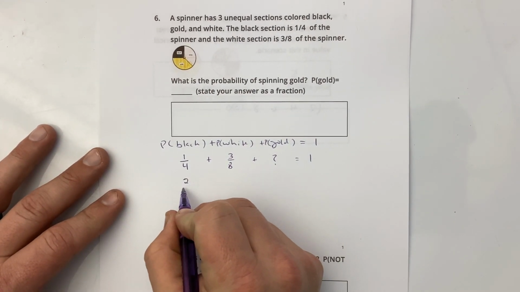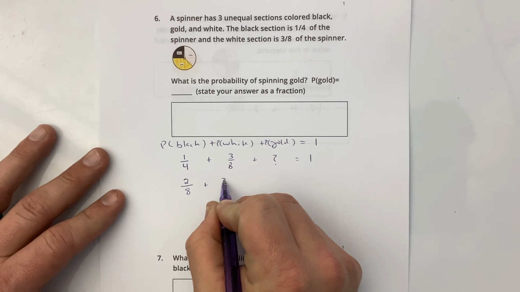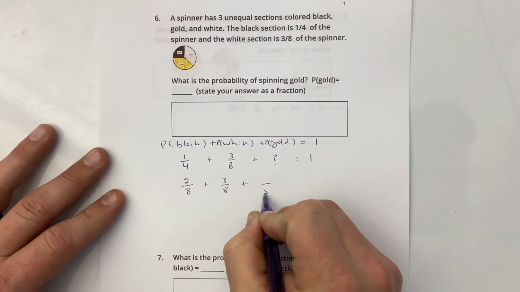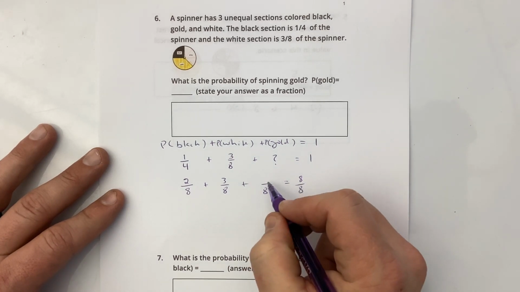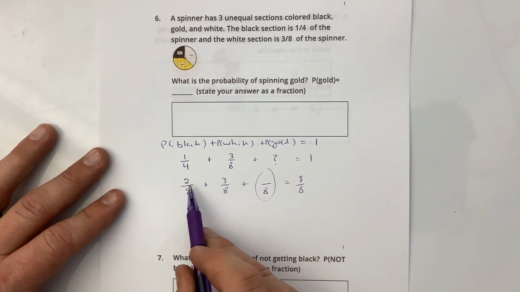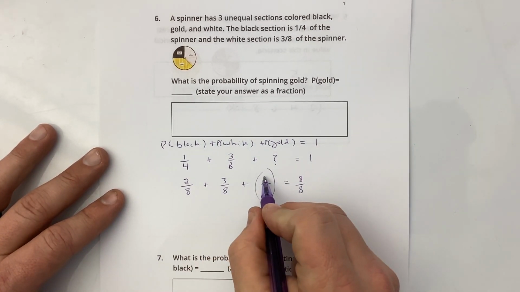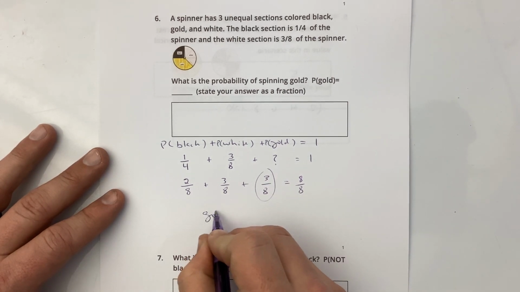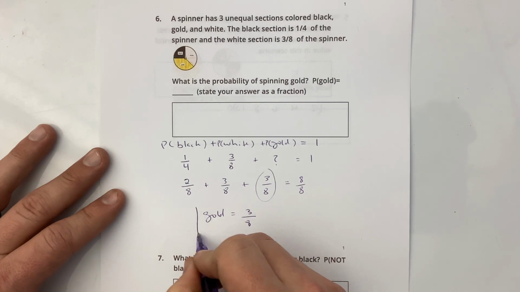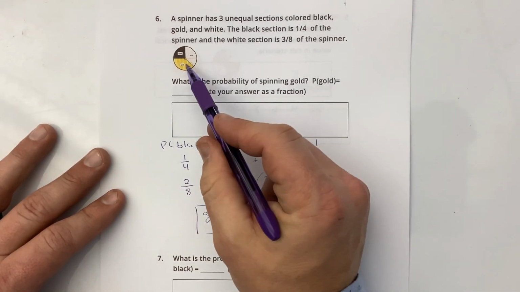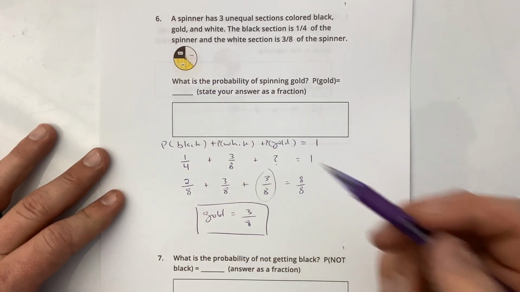So I have 2/8 plus 3/8 plus some number of 8s equals 8/8. All right? And 2 plus 3 is 5, so this has to be 3. So gold equals 3/8. Now, I know you can just kind of see that from here. It won't be that obvious on the test.